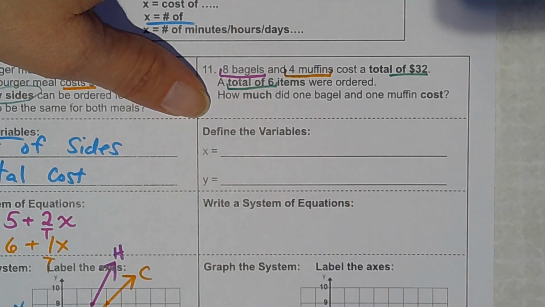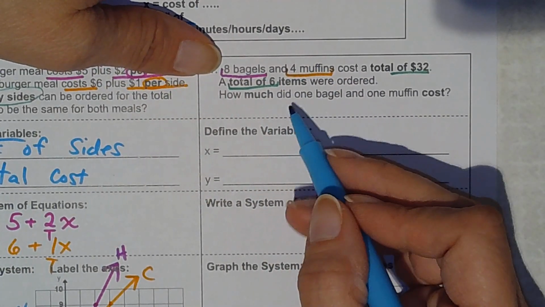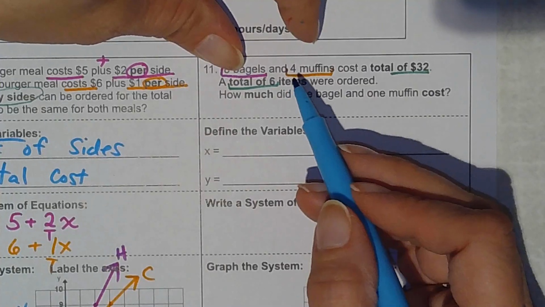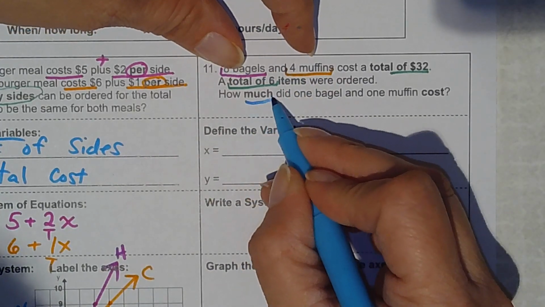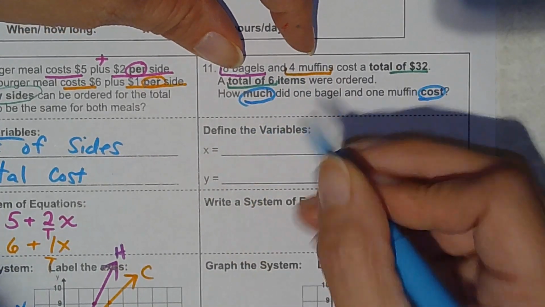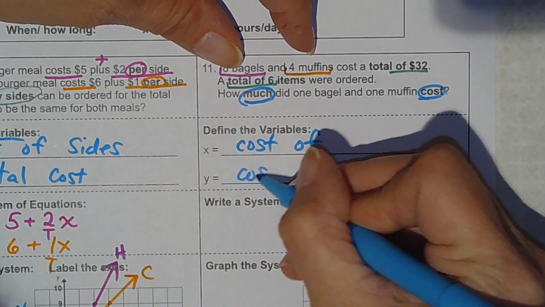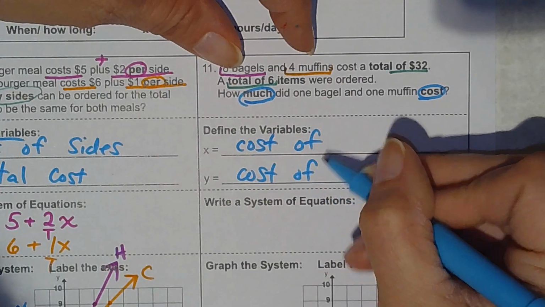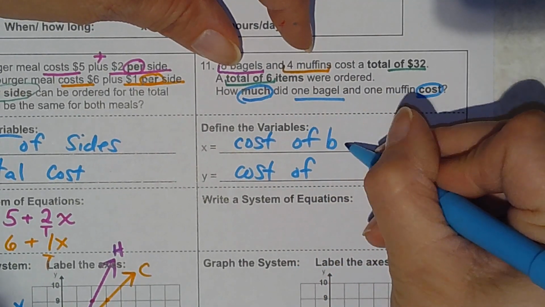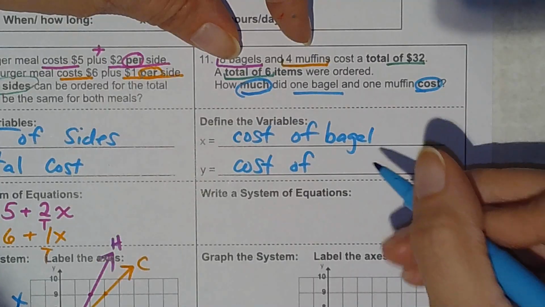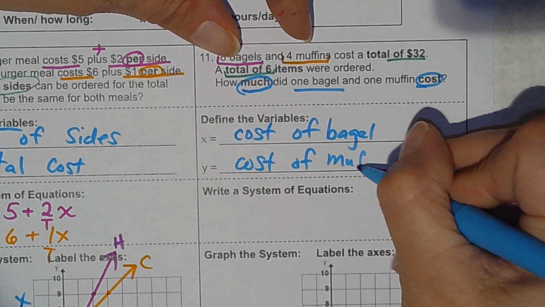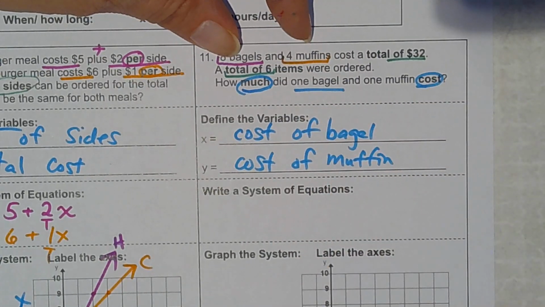So do you know the two things we're talking about here? We've got bagels and muffins. How much did it cost? So the first one's going to be cost of and cost of. The first one is a bagel, and the second one is a muffin. So those are my two variables.